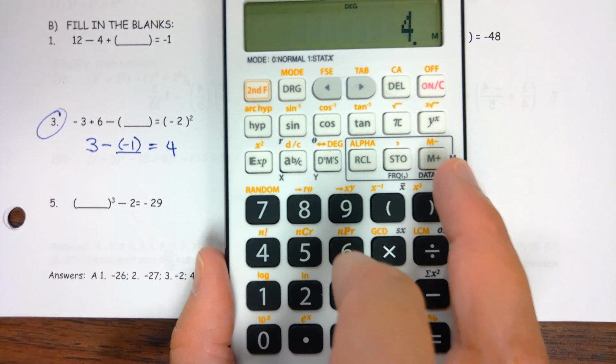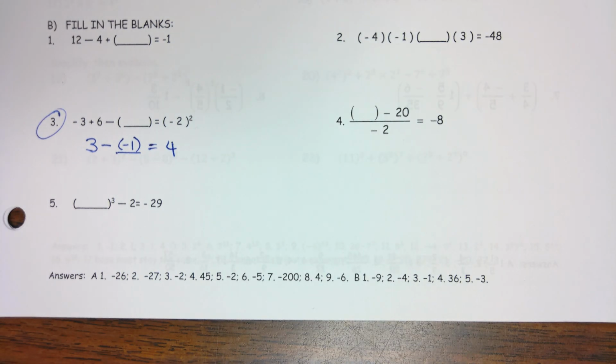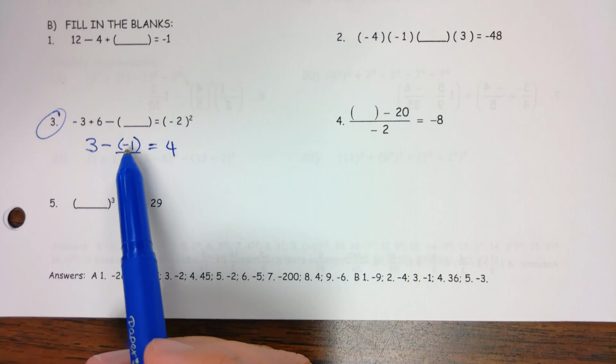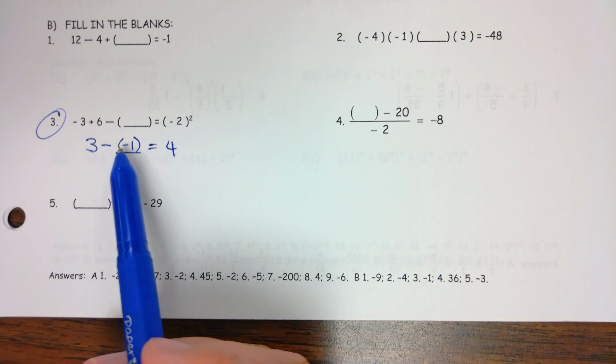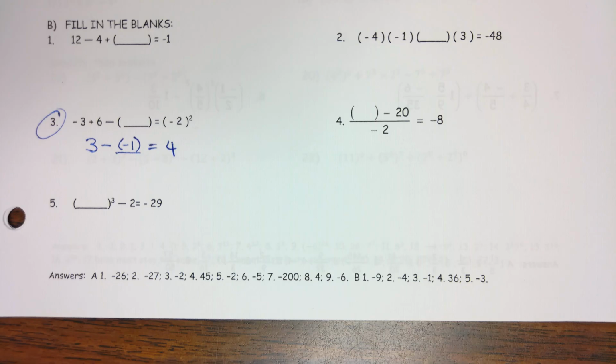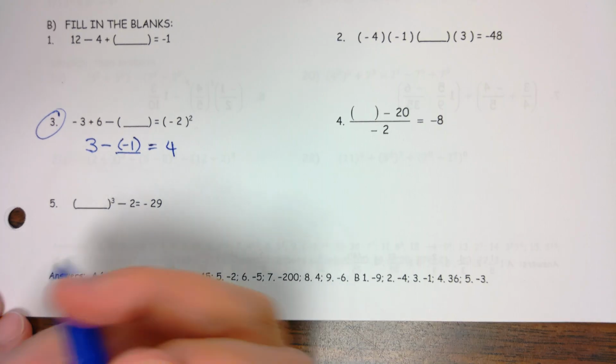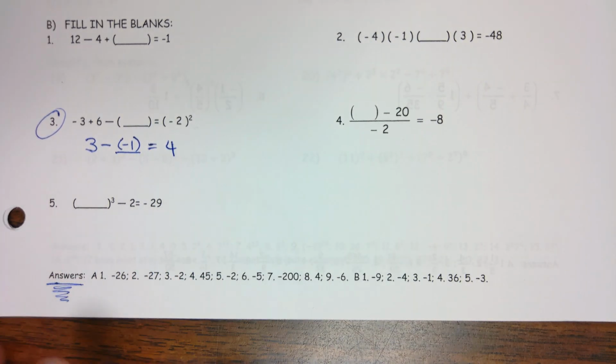You can never minus a positive number and then get a bigger number. The only way that could happen is if you're minusing a negative, because two negatives make a positive.